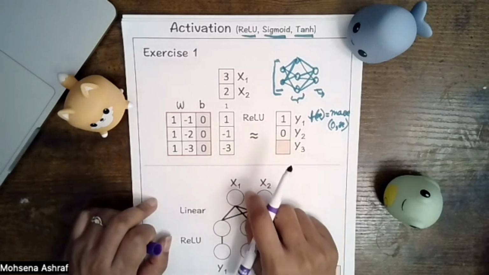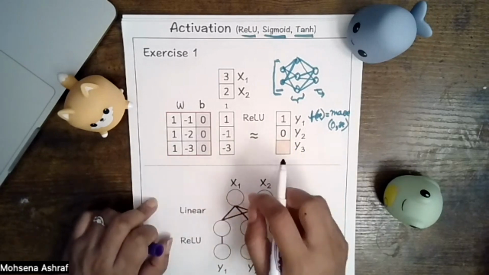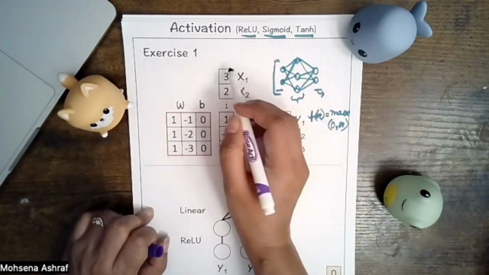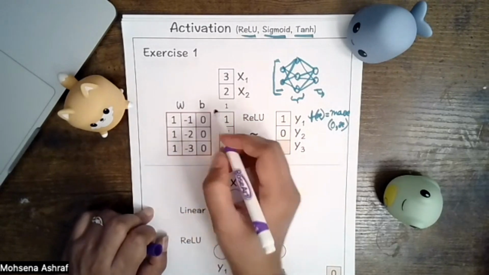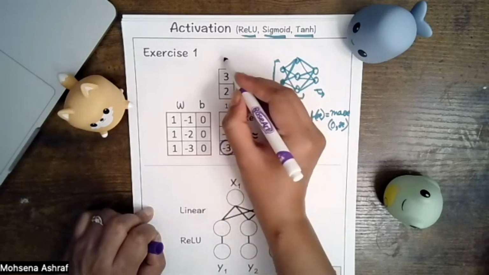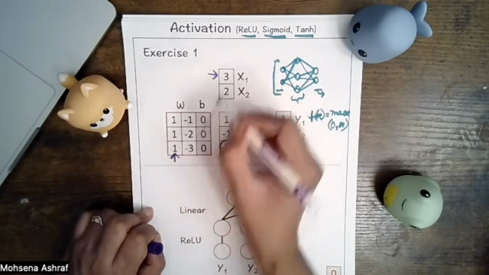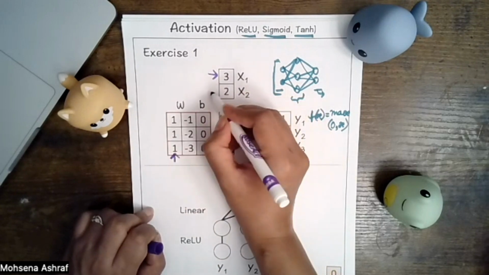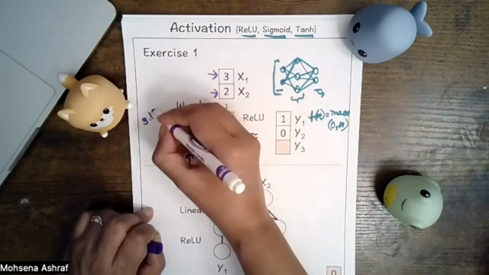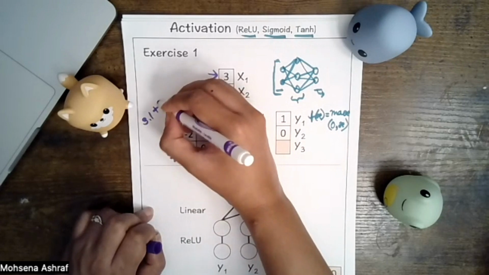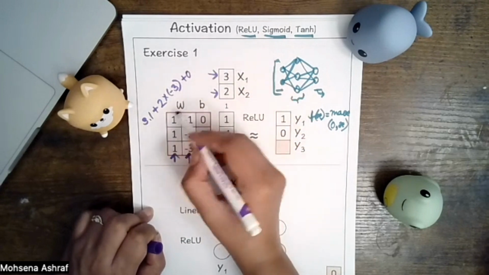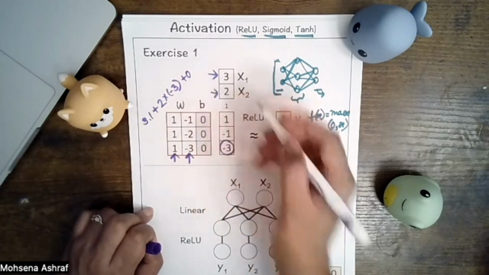Now, let us solve the exercise here. From the previous video of the linear layer, we know that we have an input vector x here, and this input vector will get multiplied by these weights, and then we need to add the biases. So, for example, for getting this value, we have to multiply this x1 with this value. Then we have to add this value multiplied by this one. So, we will get 3 into 1 plus 2 into minus 3, so 2 into minus 3. And then we need to add the bias, which is 0 here. So we will get 3 minus 6 plus 0, which will give us this minus 3.